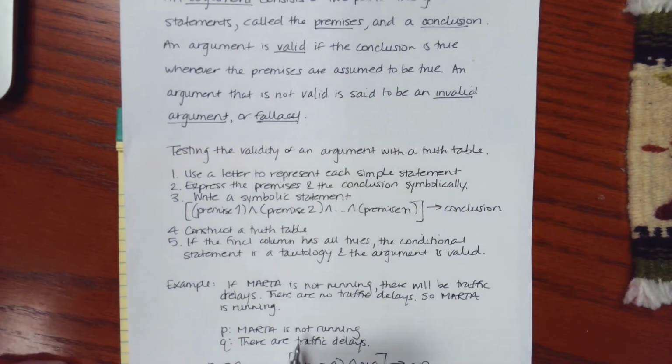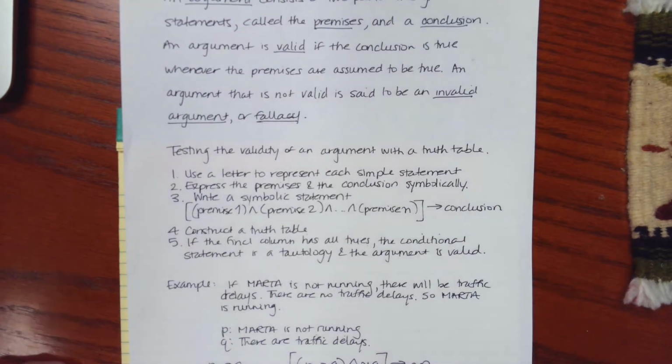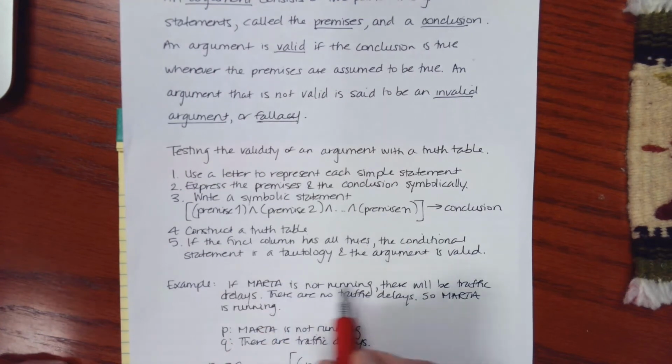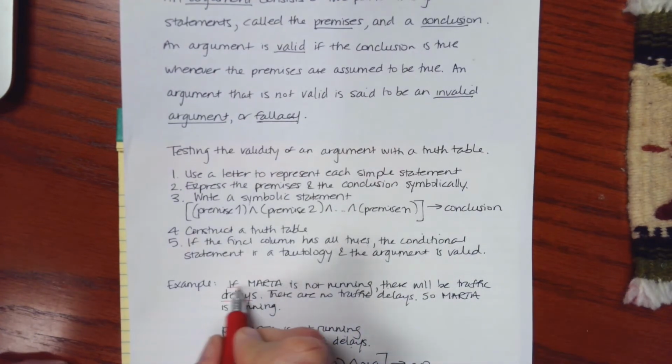Now, I want to point out, you may choose to write this in the affirmative, MARTA is running, and later you could negate that and say not P for MARTA is not running. It's not going to make a difference in the end result. And then for Q, there are traffic delays. So the way this argument works, if MARTA is not running, there will be traffic delays. So that's our first premise.